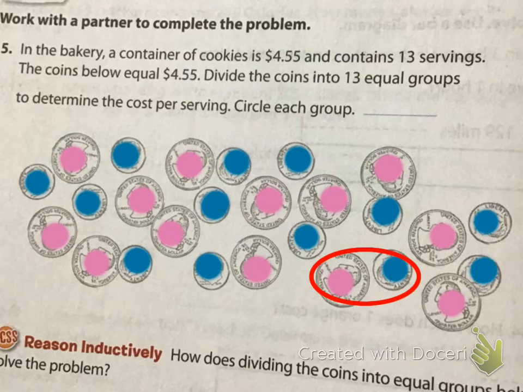Dime is not worth 5 cents. How much is it worth? 10 cents. What is 25 cents plus 10 cents? 35 cents. Hey, look, that's the same answer. Same answer. Woo!